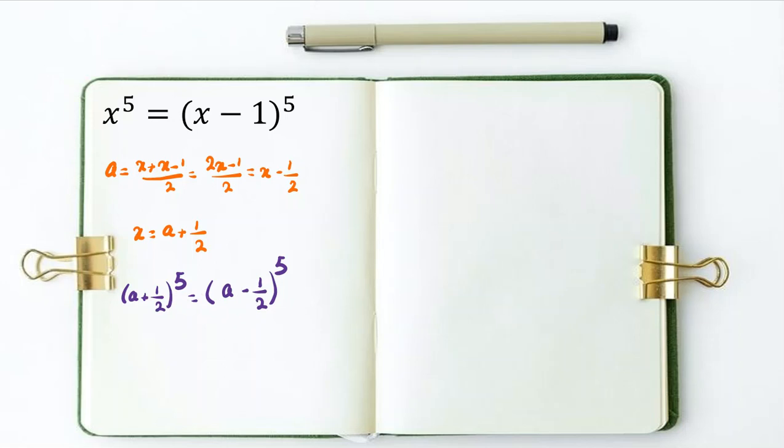So before that, if you don't know the binomial theorem, let me write it. a plus b to the power of 5 is a to the power of 5 plus 5 choose 1, 5a^4 b, plus 5 choose 2, 10a cubed b squared, 5 choose 3, plus 10a squared b cubed.